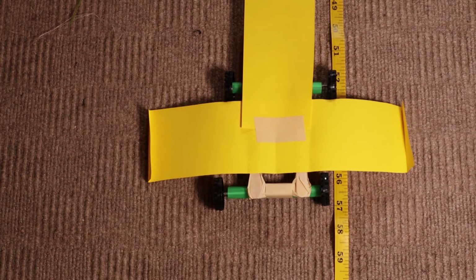How can we improve the gliding of this airplane and the distance traveled? Well, now it's your turn. Using the design thinking process, let's try to improve this airplane.